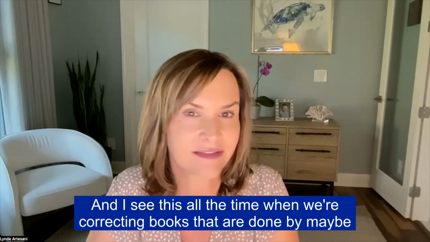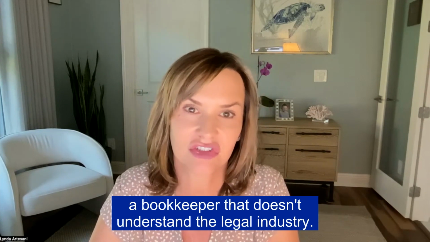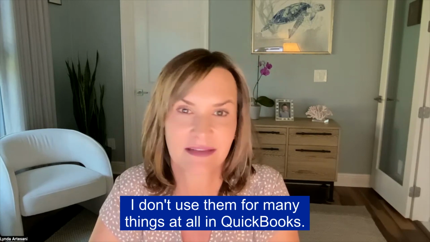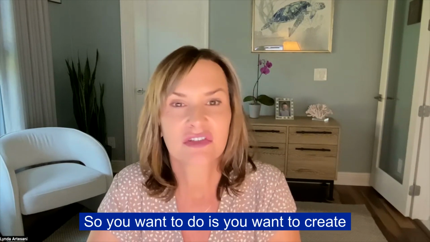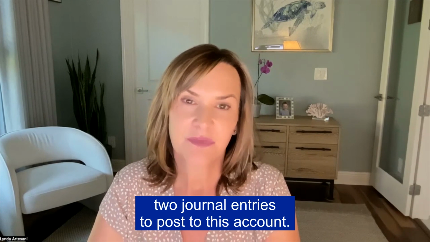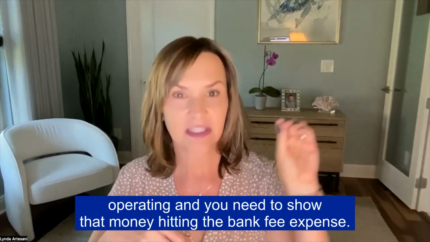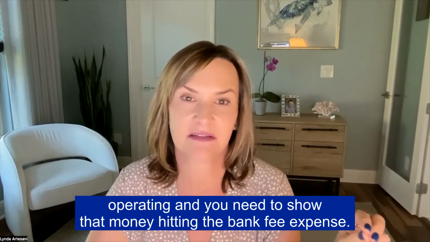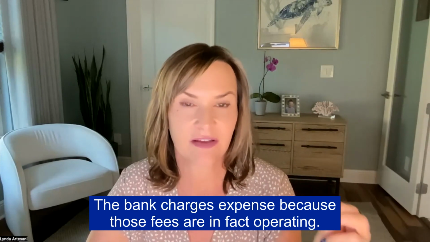And I see this all the time when we're correcting books done by a bookkeeper that doesn't understand the legal industry. You do not want to use transfers. I don't use them for many things at all in QuickBooks. It's very, very rare when I work with law firms. So you want to create 2 journal entries to post to this account. Why do you want 2 journal entries? Well, you're going to show the money leaving operating, and you need to show that money hitting the bank fee expense, the bank charges expense, because those fees are in fact operating.